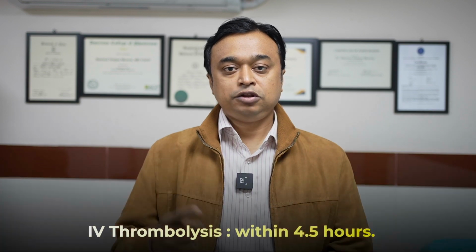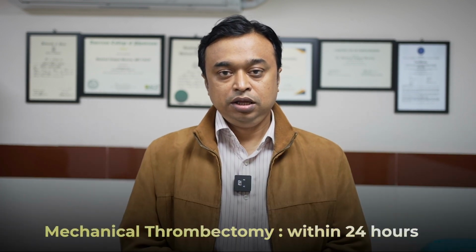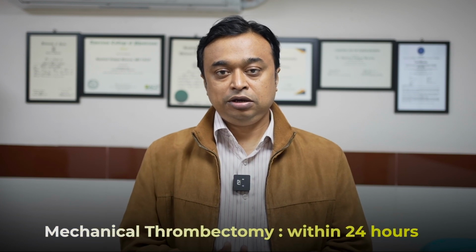In case of IV thrombolysis, the window period is less than 4.5 hours. That means if a patient presents to you within 4.5 hours of hyperacute ischemic stroke, he or she can be eligible for IV thrombolysis. In case of mechanical thrombectomy, the window period is a bit longer. It is 6 to 24 hours.